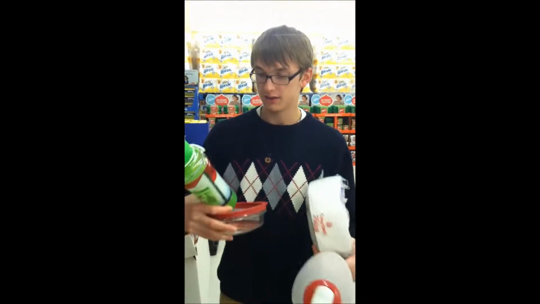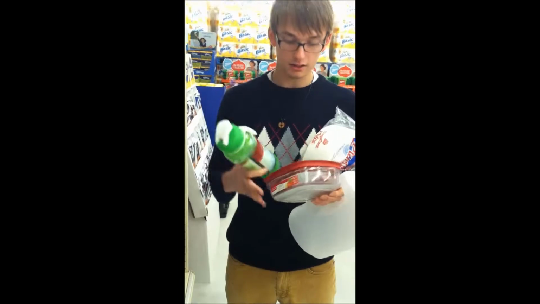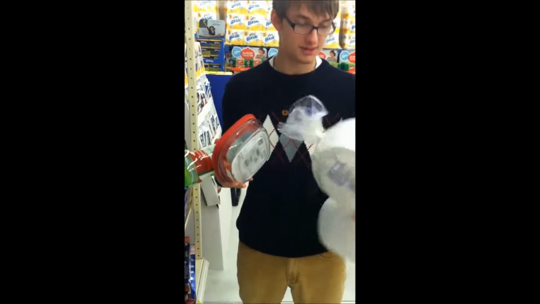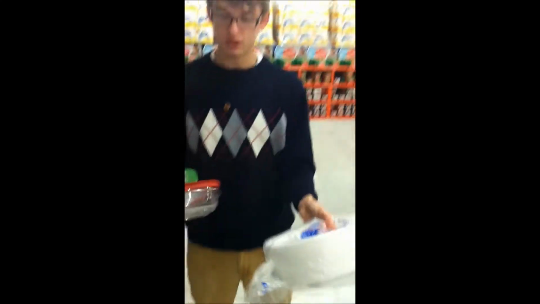So I'm Zack Gomes here, and we're going to learn how to do some mental math with adding nice numbers. So I have these two Rubbermaid containers. Now this is $6, and this is $4, and then these plates are $2, and then this is $8. Now I want to try and figure out how much all of these cost together.